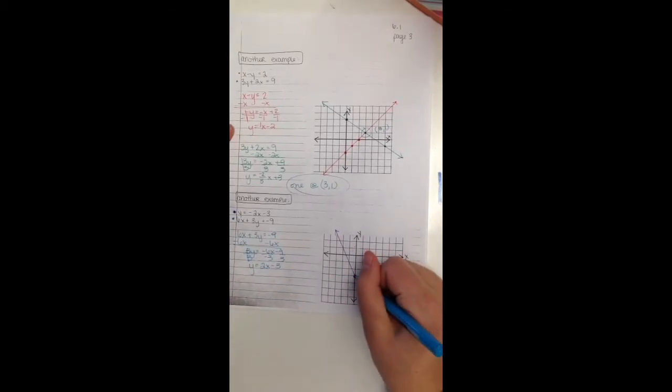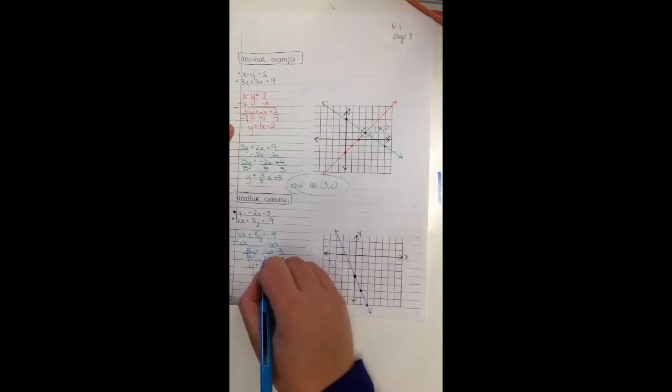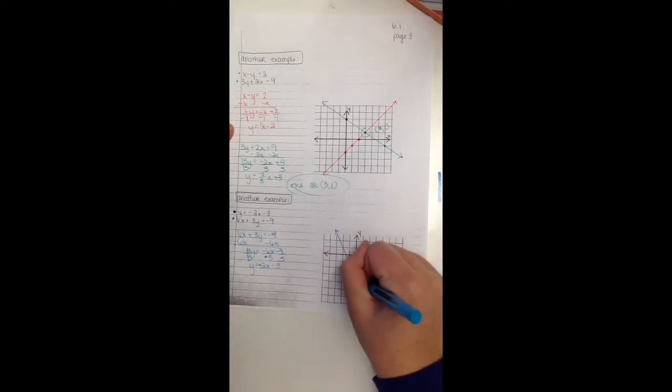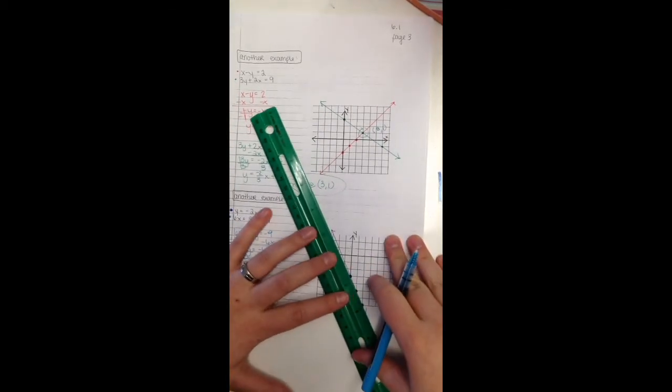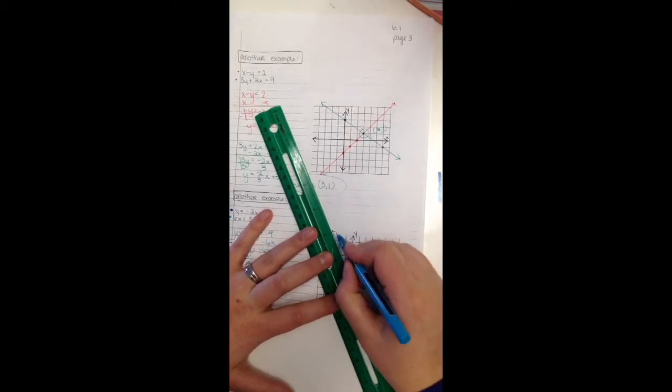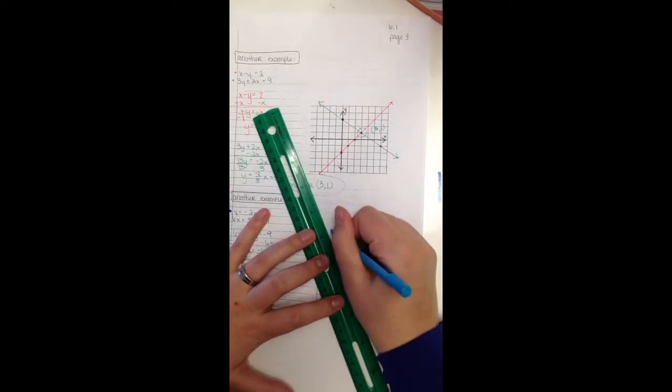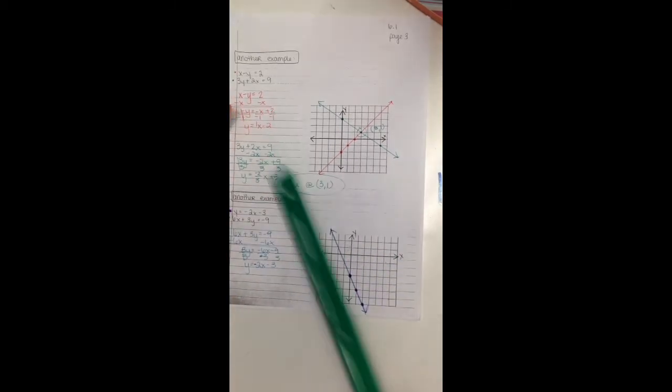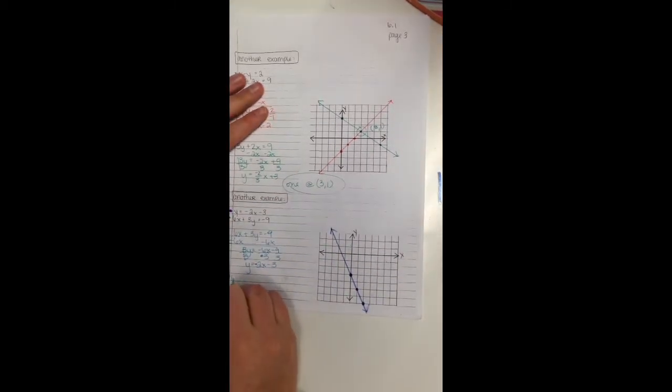So I have an intercept at 0, negative 3, and a slope of... oh, I'm sorry, this should have been a positive 3. This makes a negative 2. So I have a slope of negative 2, which means I fall 2, run 1. And when I draw on my line, it's the exact same as the purple line. They lay right over top of one another, which means it has an infinite number of solutions.